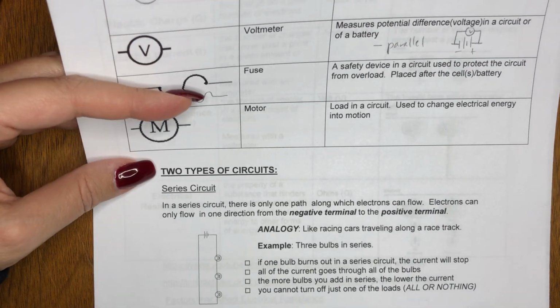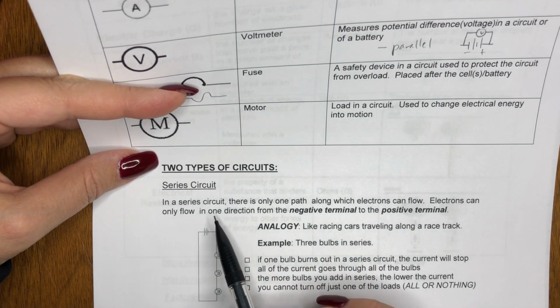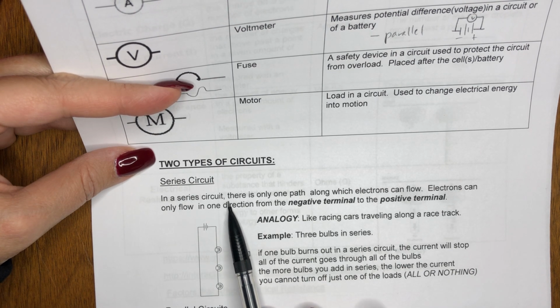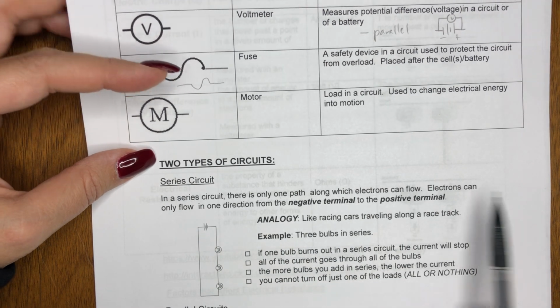The two types of circuits we will draw are a series and a parallel circuit. So in a series circuit, there is only one path along which electrons can flow.